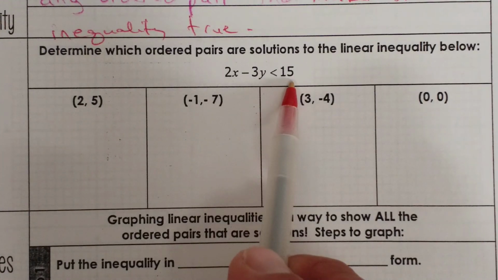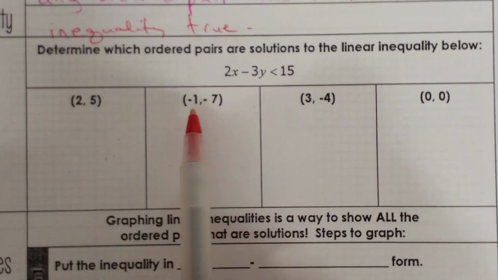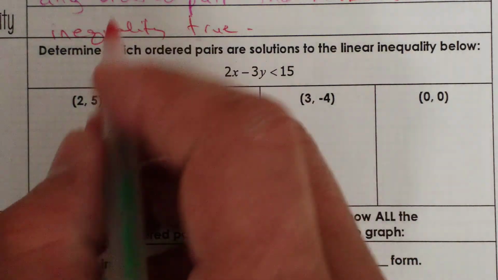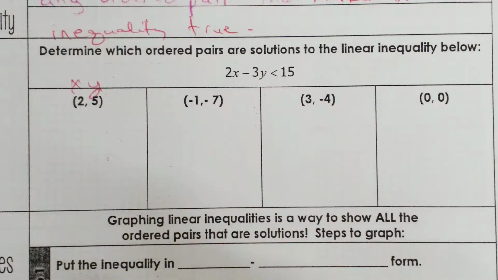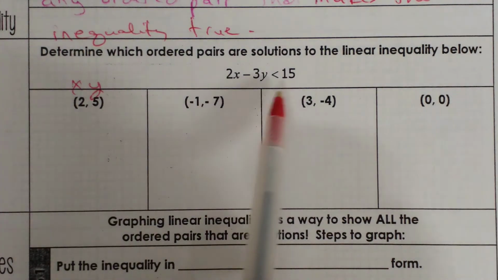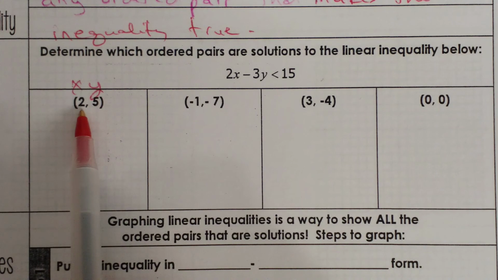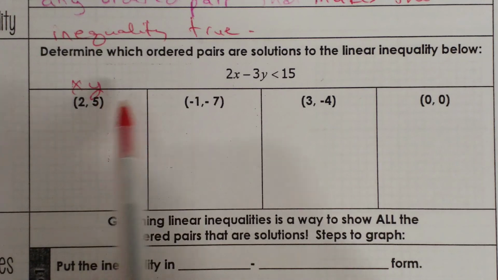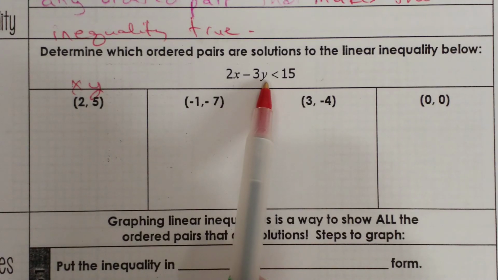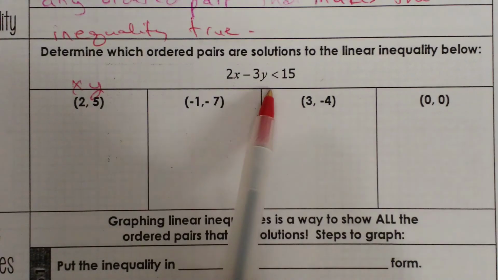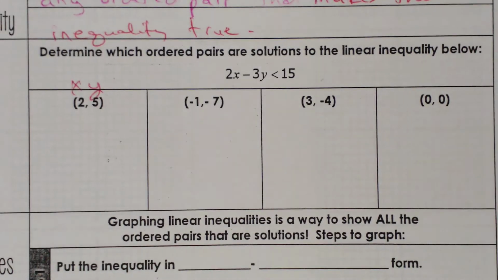If you'll notice, there's x's and y's in here, which is what an ordered pair consists of, an x number and a y number. So solutions to this would be any ordered pair that when I plug this x number in for x and the y number in for y and simplify, if it's a true statement, then it would be a solution. And if it's not a true statement, then it would not be a solution.